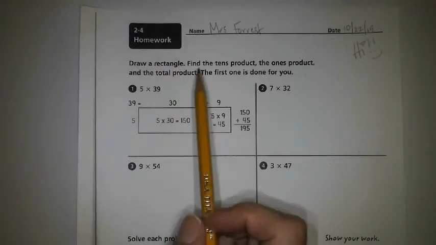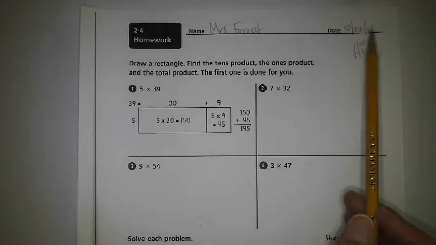If you notice, I already have my name on my paper. I have a date on my paper, and I wrote hi. Do so if you are joining me tonight.